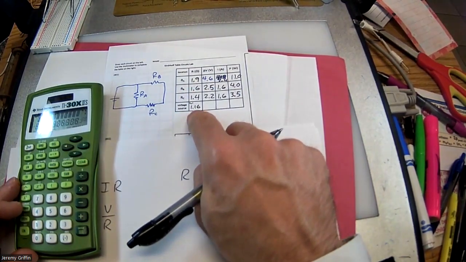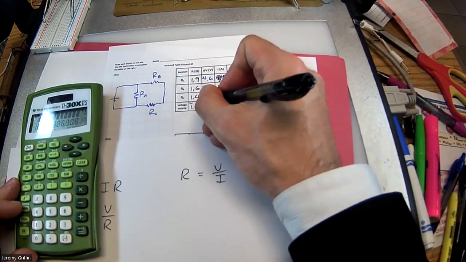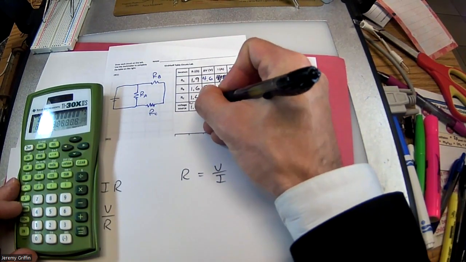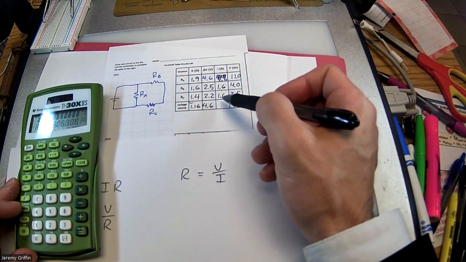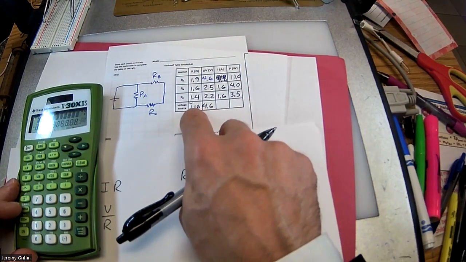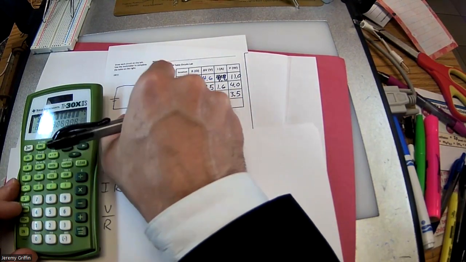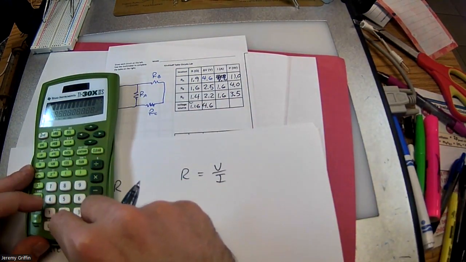The voltage drop has to be the same as it was across resistor A, which I was measuring as 4.6 volts, right? For the total current, I could do V over R, or I could also take this current and add this current. Either way, let's try that. What's 4.6 divided by 1.16?